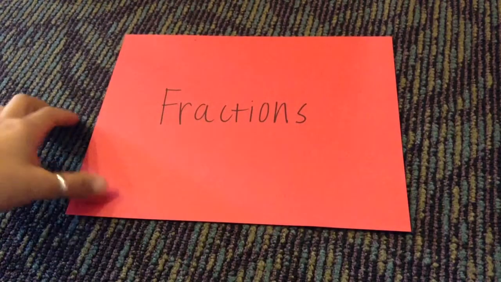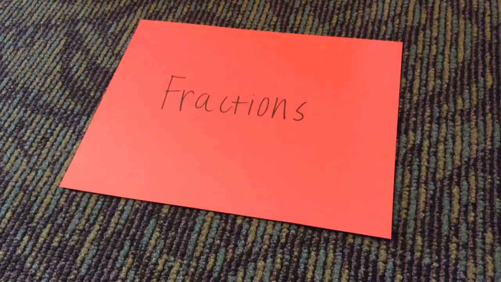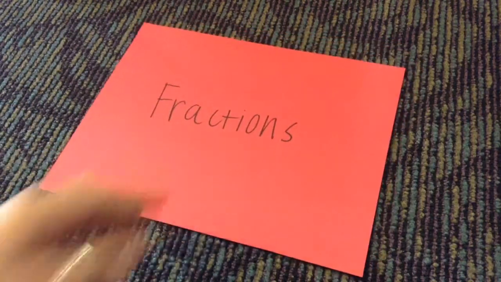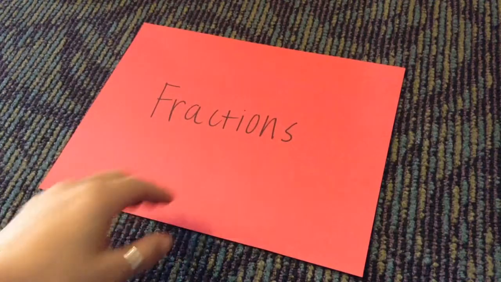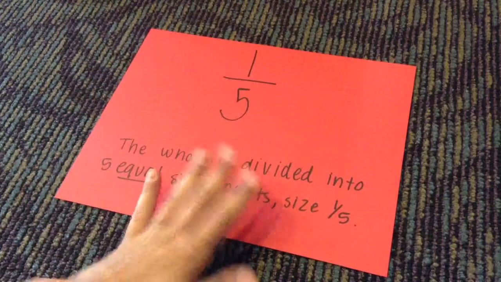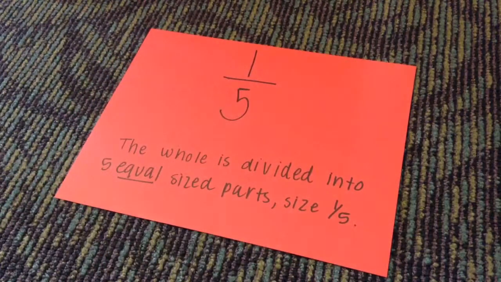Okay, so today we're going to be focusing on fractions. One thing we need to realize when we're talking about fractions is that we need to know what it means. It means parts of a whole. So, let's look at this. For example, we have 1/5.